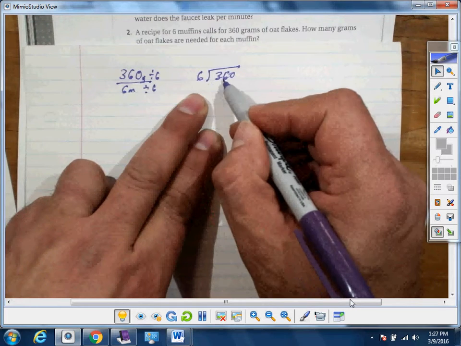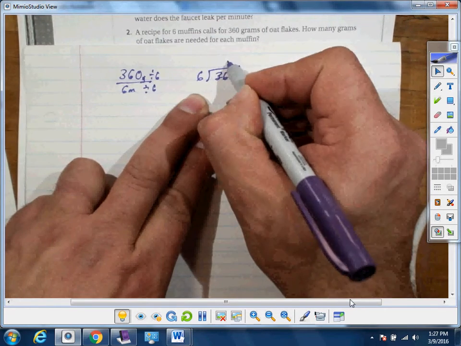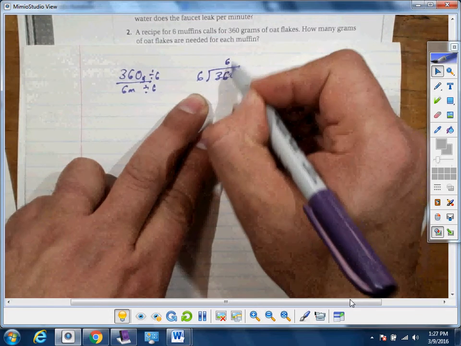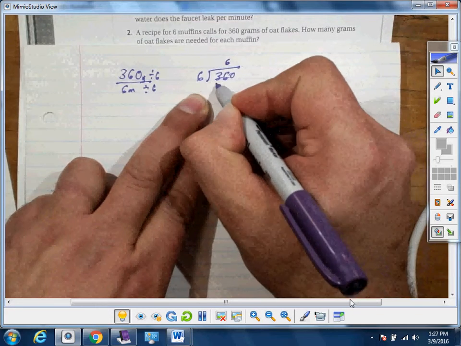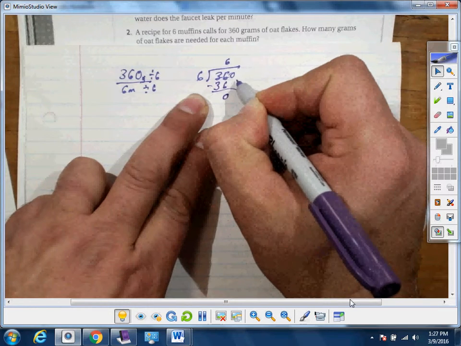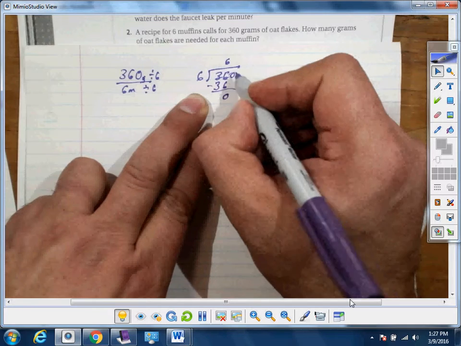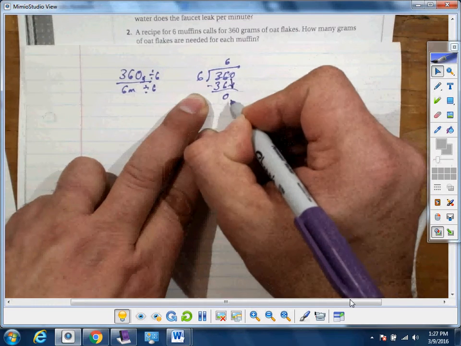How many times is 6 going to 36? Because we know it won't go into 3. 6 times. And 6 times 6 is what? 36. And then I subtract. I've got nothing left, but I still have a place. I have to take care of that place. So I got to bring that 0 down.